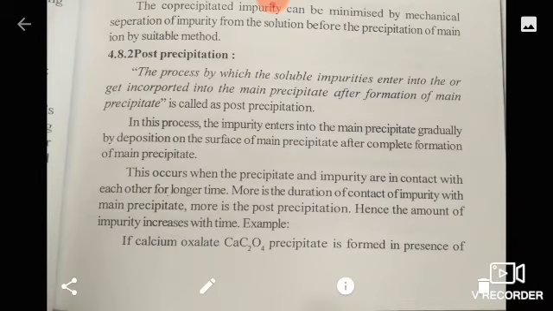This occurs when the precipitate and impurities are in contact with each other for a longer time. So the longer the duration of contact of impurity with the main precipitate, the more the post precipitation. Hence the amount of impurity increases with increasing time.